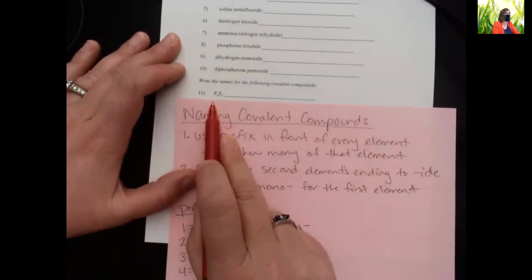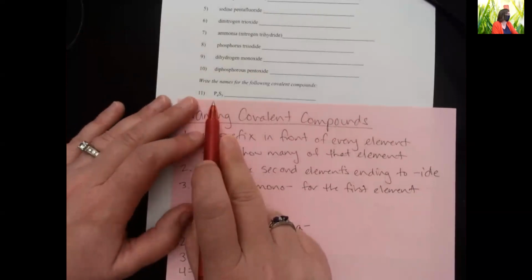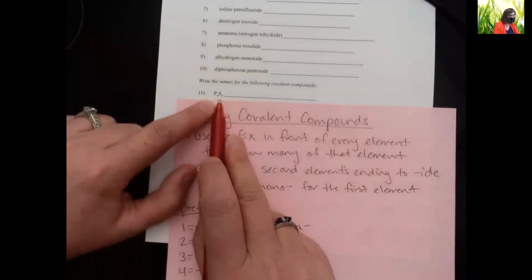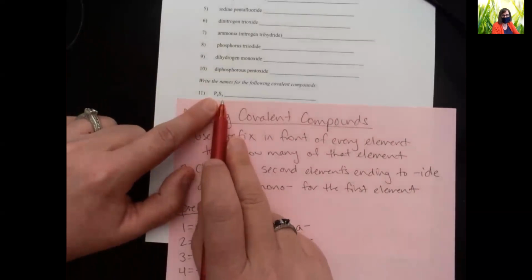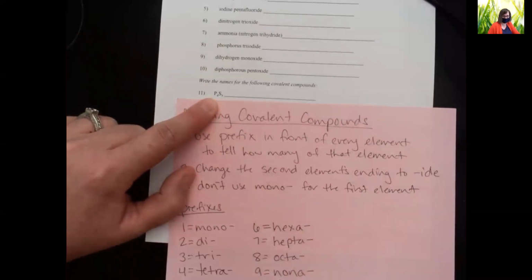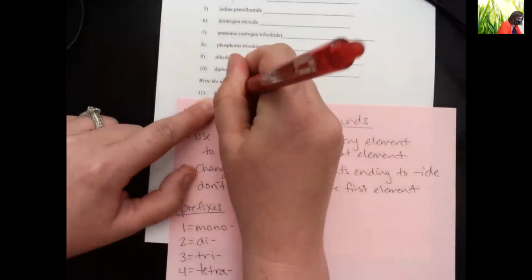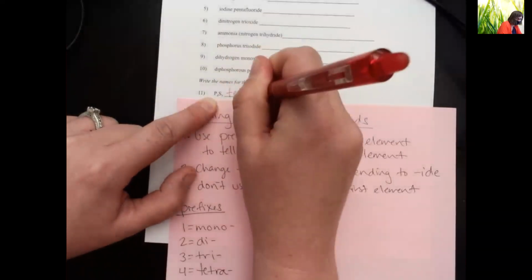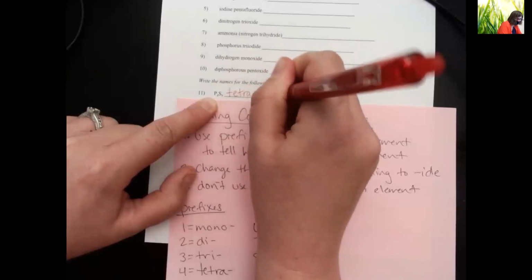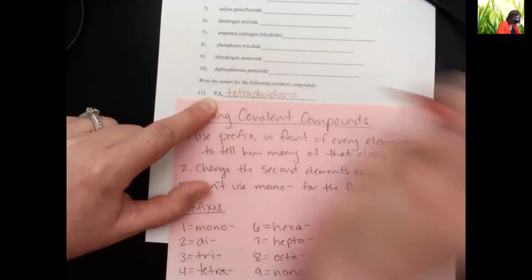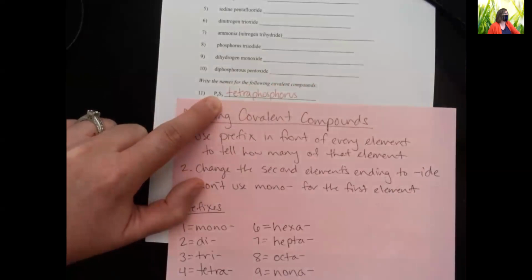Okay, so let's look at 11 really fast. Just to remind ourselves, this is going in the opposite direction. Here it shows us P4. So what prefix are we going to use for 4? Tetra. So it becomes tetraphosphorus. And then we've got S5.